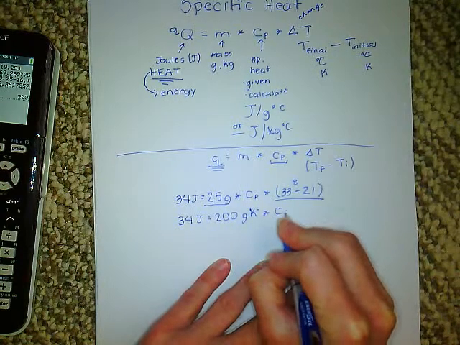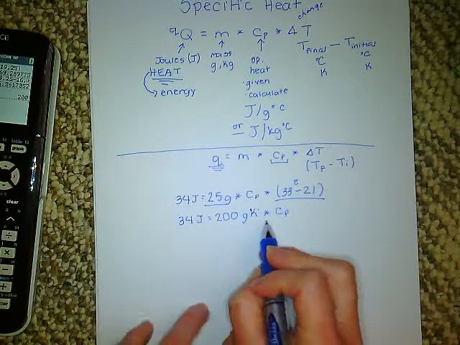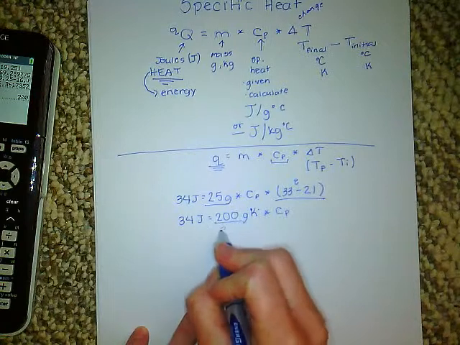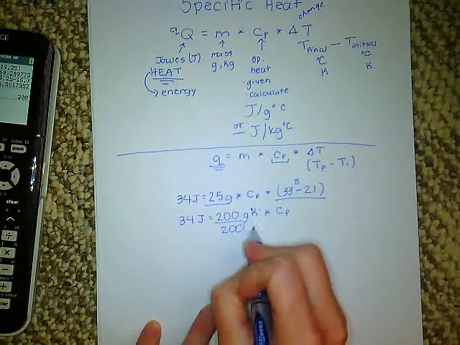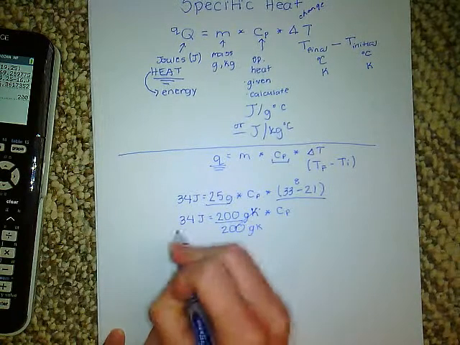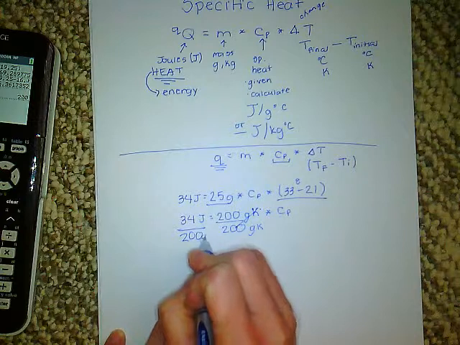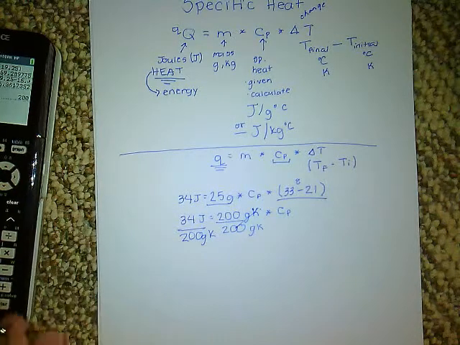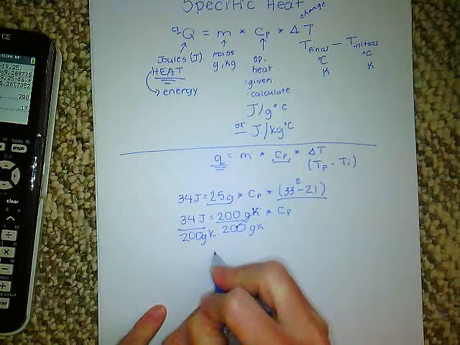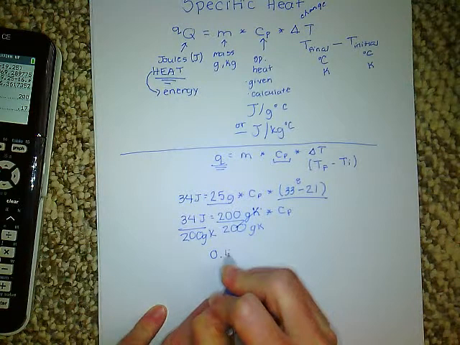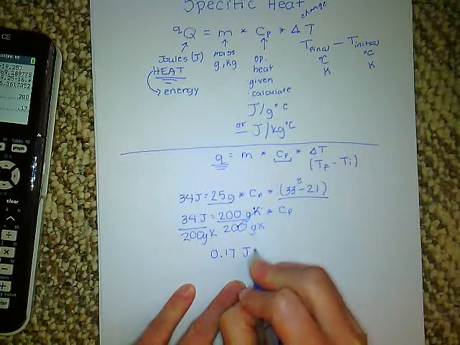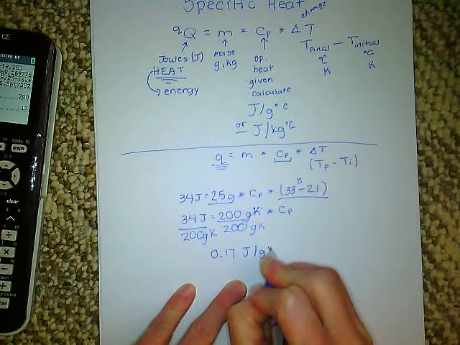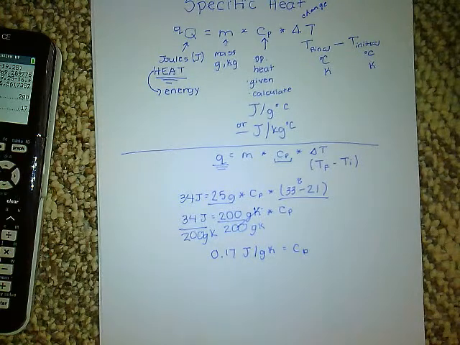Times CP. And again, I'm trying to solve for CP, so the next step is just to get the 200 over. So I'm going to divide both sides by 200. Okay, and so 34 divided by 200 is going to give me 0.17 joules per gram Kelvin is my CP.